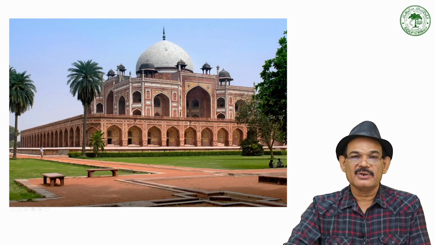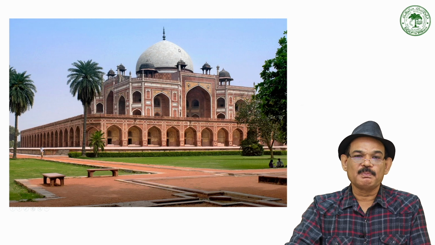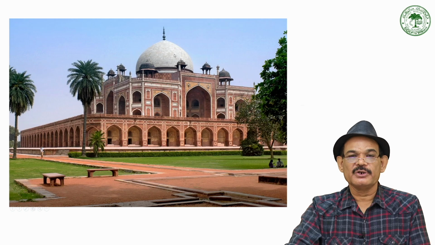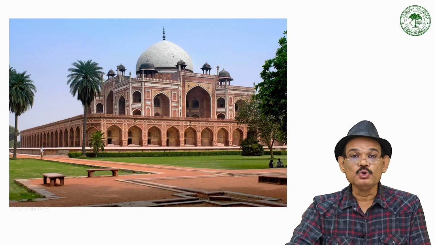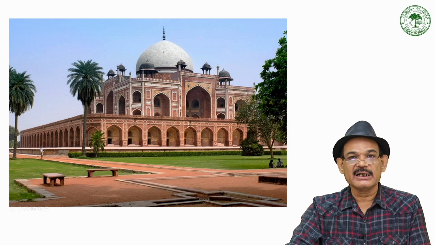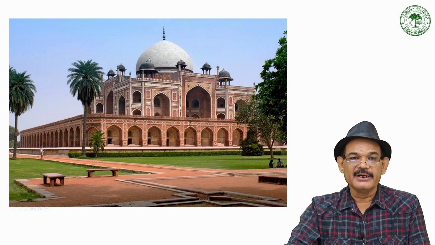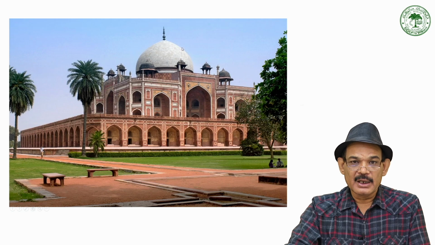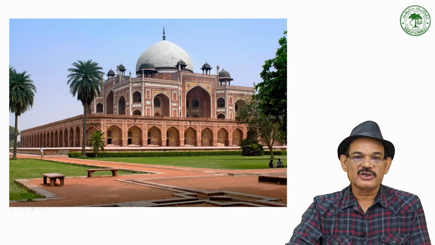This main dome is a double dome, and it contains two cells, one outer, the other inner, and it was placed on a circular drum. Why was it placed on a circular drum?